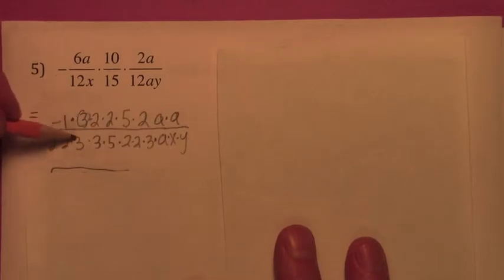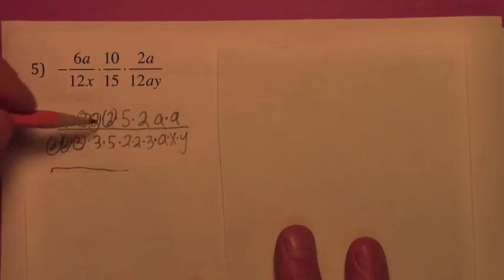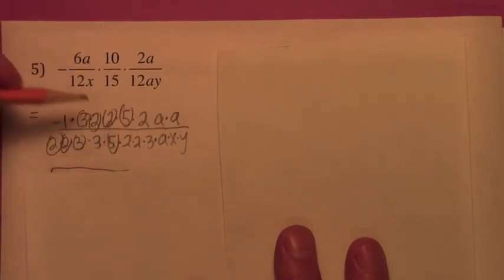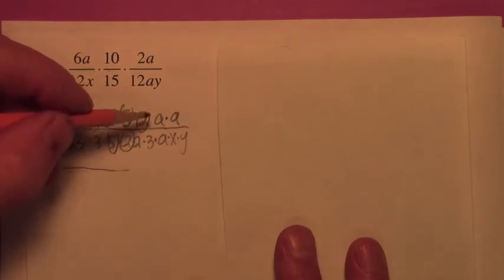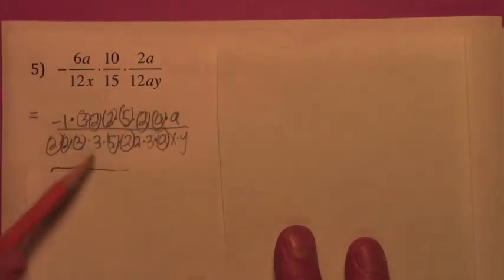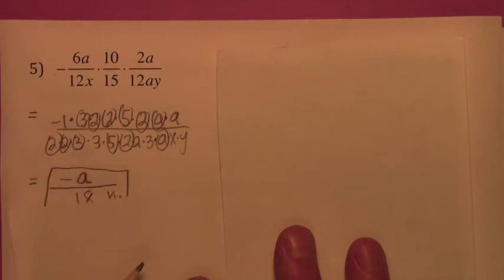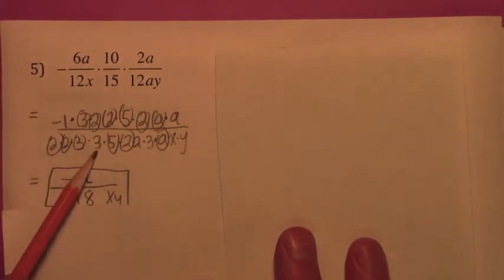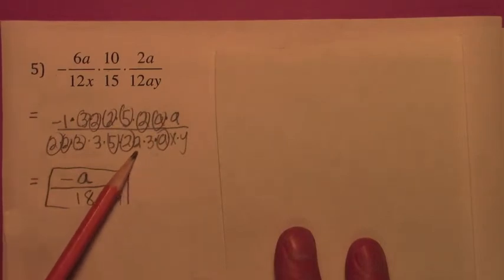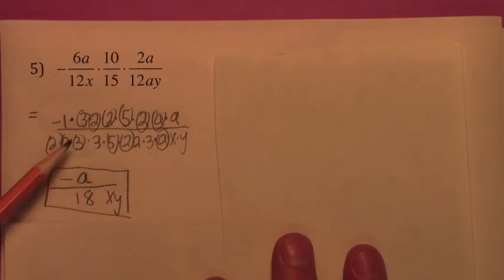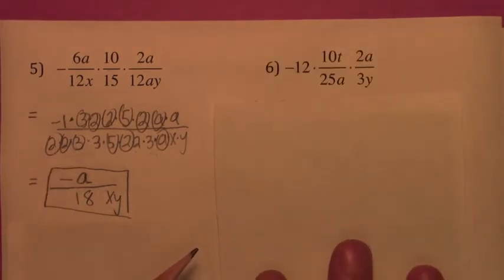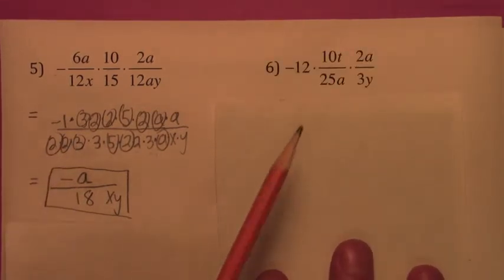Let's see, there's a 3, that's going to form a 1, a 2, another 2, a 5, anything else? Another 2, and an a. So careful, what's left on the top? I think all that's left on the top is a negative a, right? On the bottom you have a bunch of stuff. You have a 3 times a 3 is 9 times 2 is 18xy. That's how we're going to do it. But make sure you factor. Always factor first.